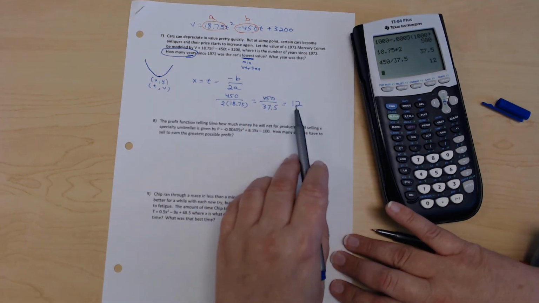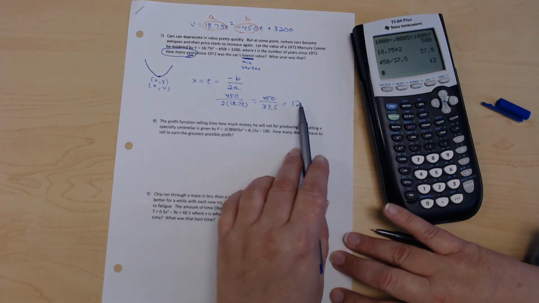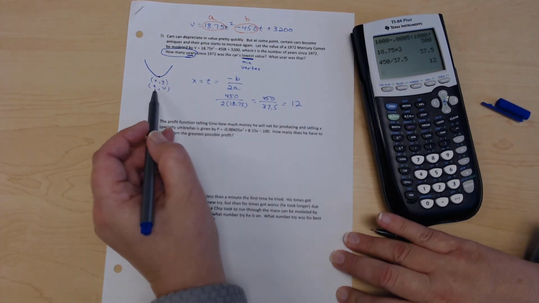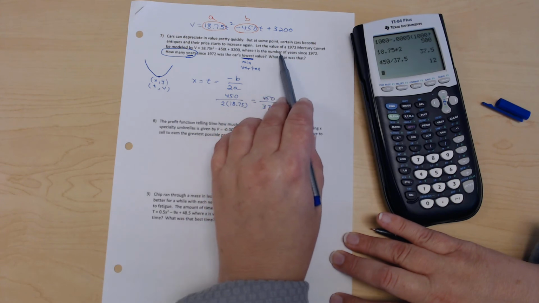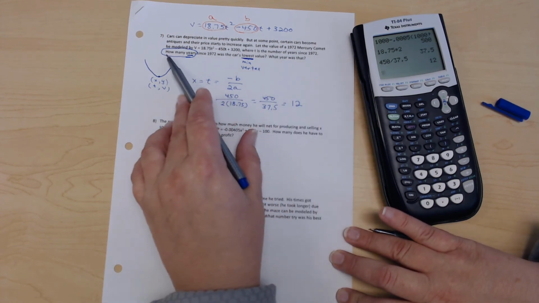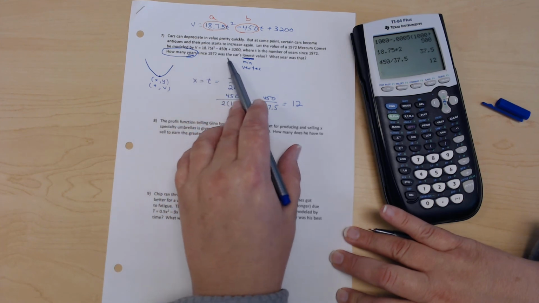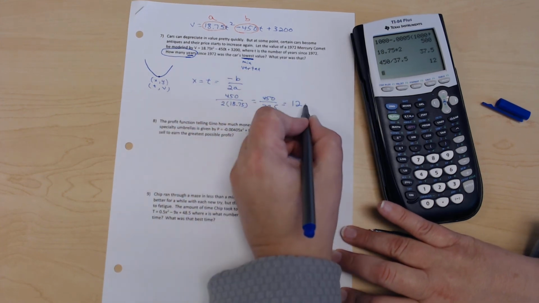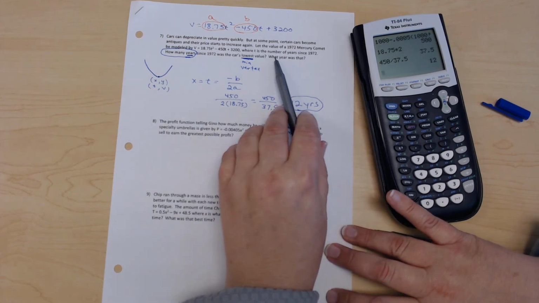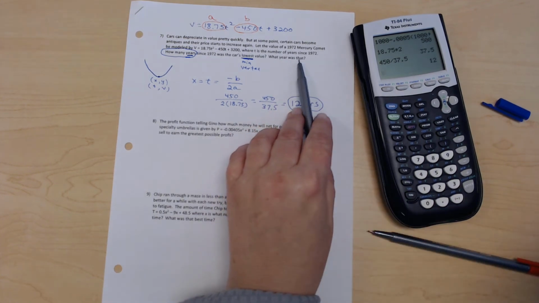What is the 12? The 12 is my x or t, and t is the number of years since 1972. So how many years since 1972? 12 years. Then what year was that?